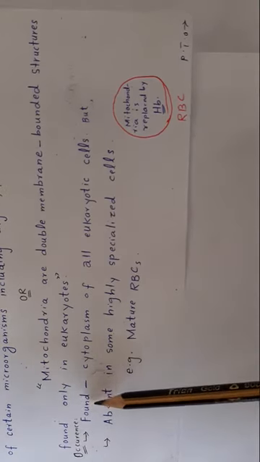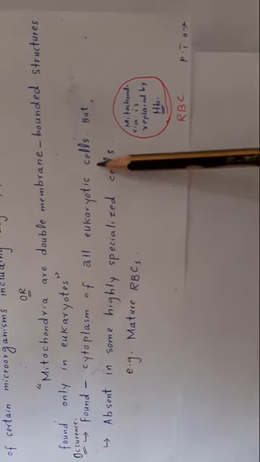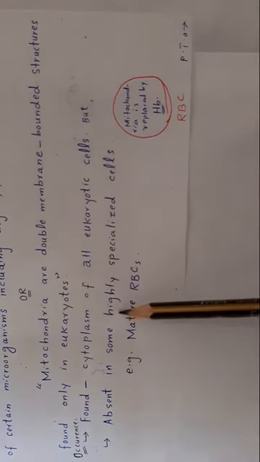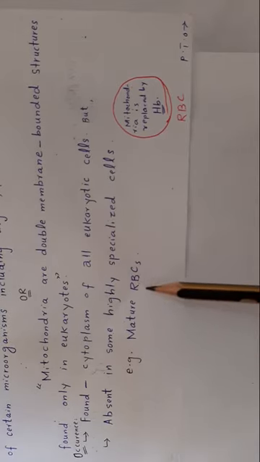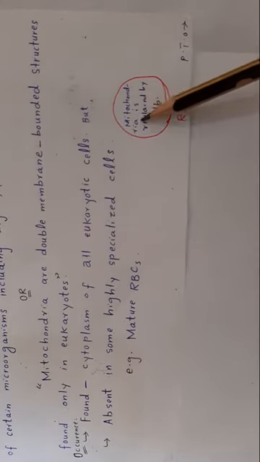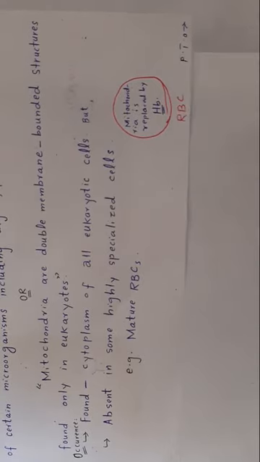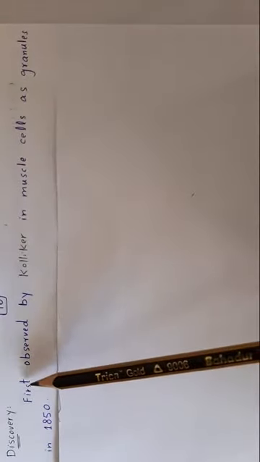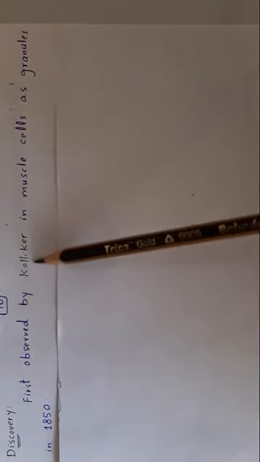Occurrence: mitochondria are found in the cytoplasm of all eukaryotic cells, but absent in some highly specialized cells, for example, mature RBCs. In mature RBCs, the mitochondria is replaced by an oxygen-carrying respiratory pigment, that is hemoglobin. Discovery: mitochondria were first discovered by Kolliker in muscle cells as granules in 1850.